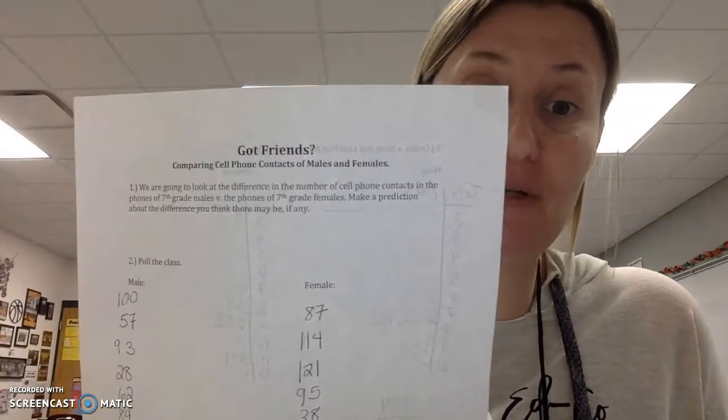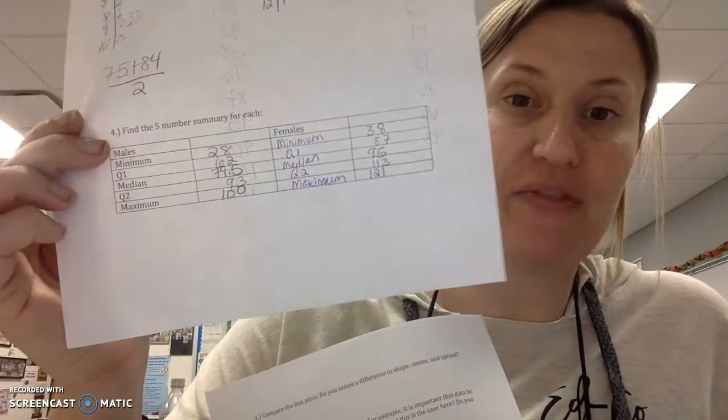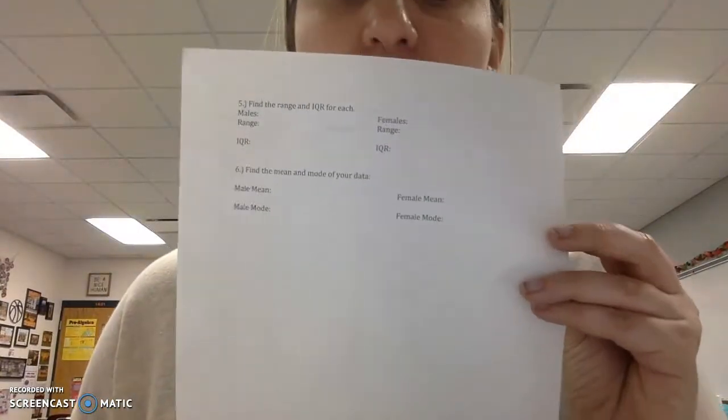All right, seventh grade. So at this point, we have made a prediction, collected our raw data, organized our data into stem and leaf plots for our male and our female, and then we have found the 5-number summary for our male and female. So now it's time to move on to the next page, where we are going to find our range, interquartile range, mean, and mode.